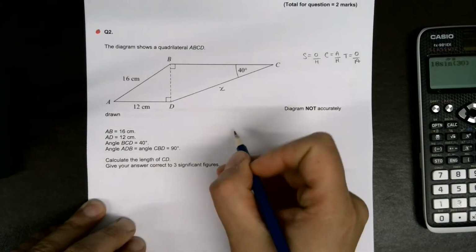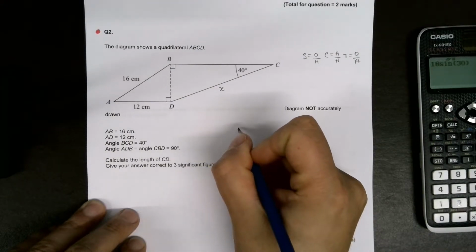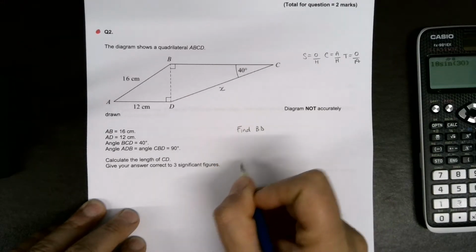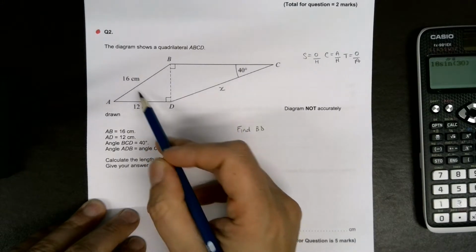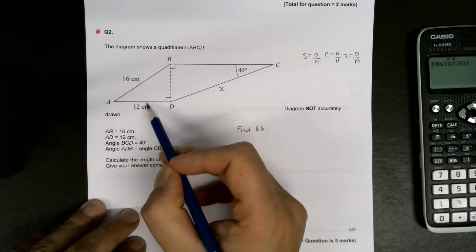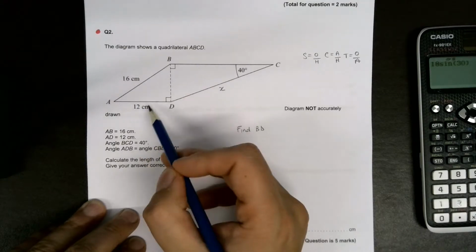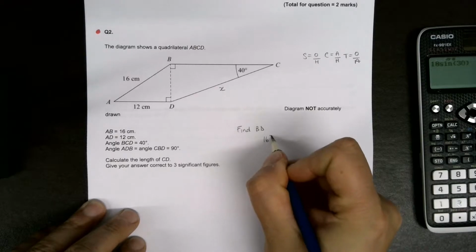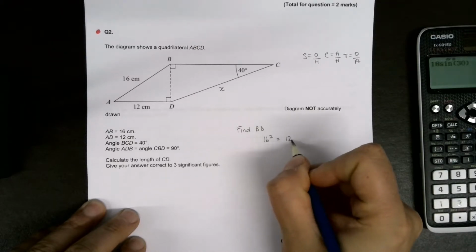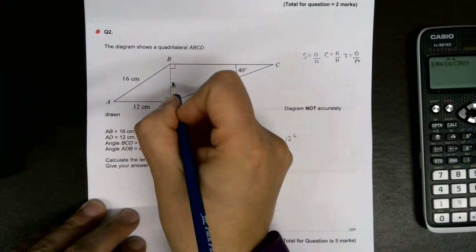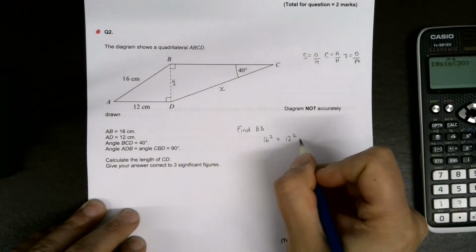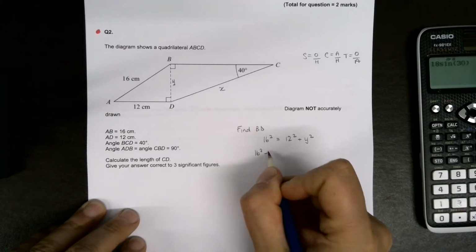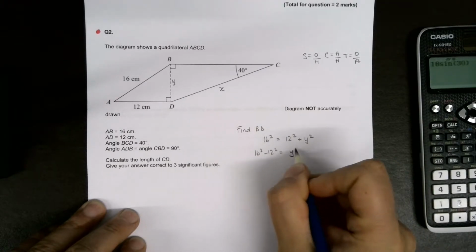Now the best way to actually set this out is to write what you're going to do. So the first thing I'm going to do is write down find BD. To find BD, because I have both of these two sides, I'm going to use Pythagoras' theorem. And as this is the larger side, I know that 16 squared must equal 12 squared plus y squared, where we call this y. If I rearrange that, I know that 16 squared minus 12 squared equals y squared.